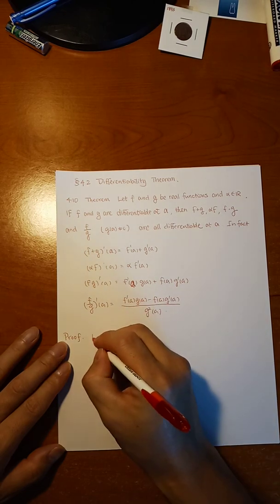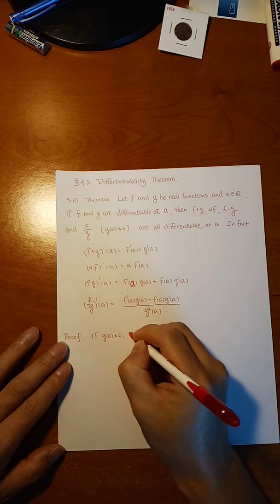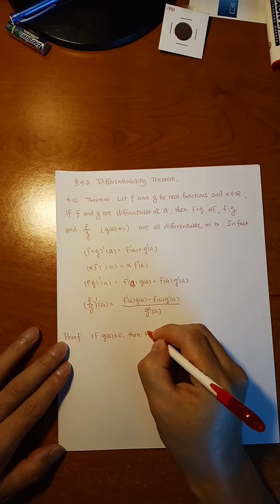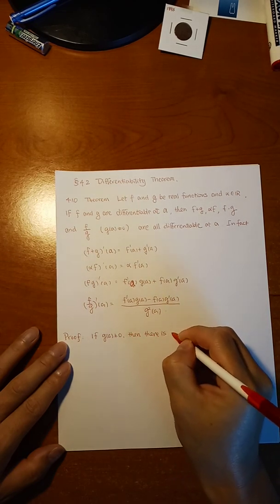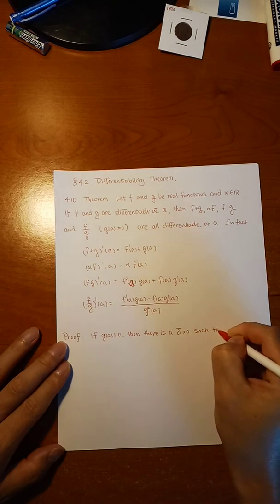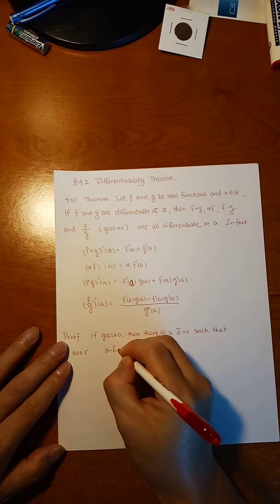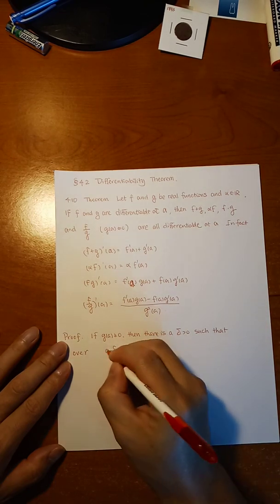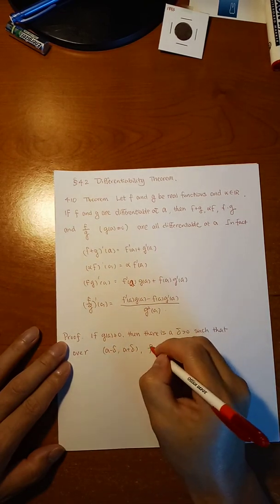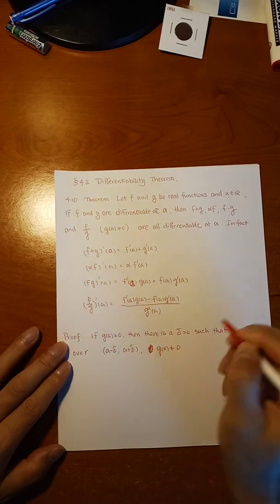We know that if g of a is not equal to 0, then there is a delta greater than 0 such that over (a minus delta, a plus delta), g of x is never equal to 0, right?